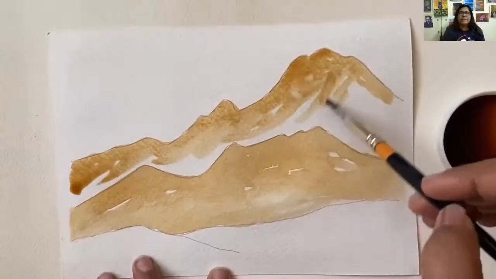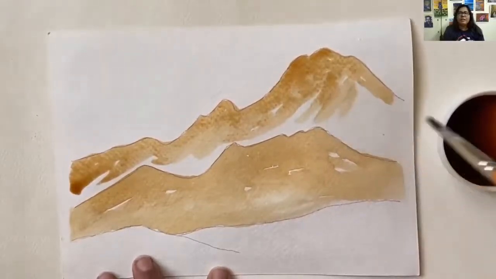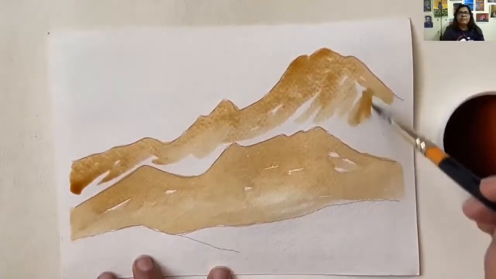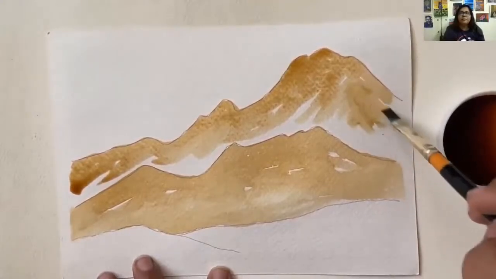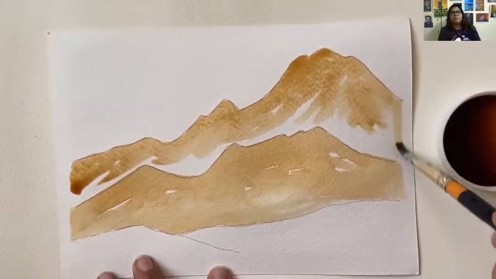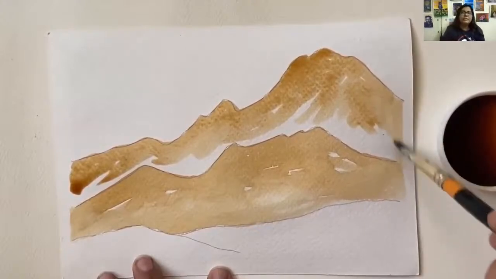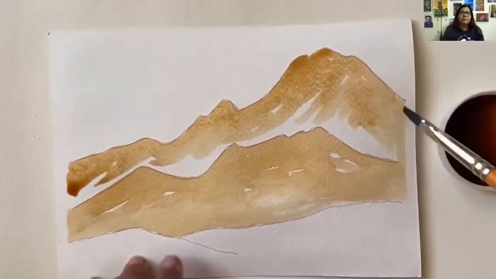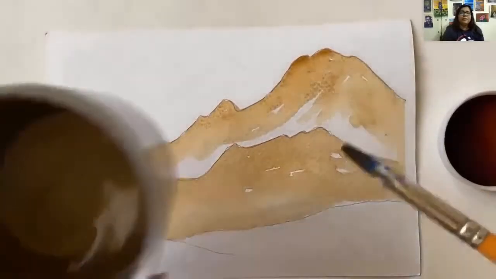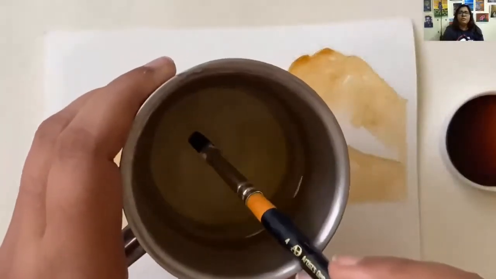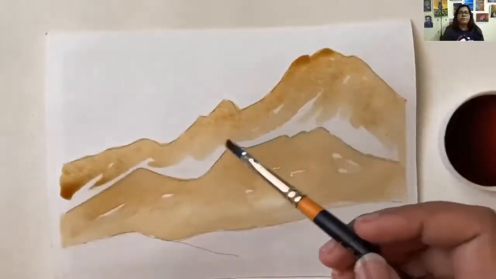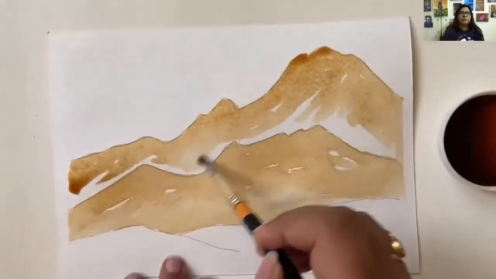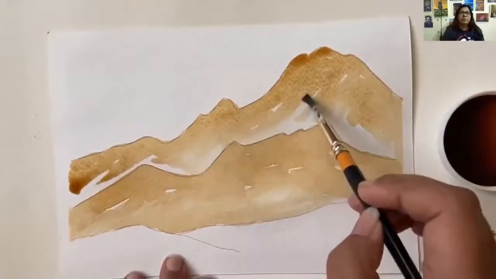Okay, again I'm leaving some white spaces, you can see. That just makes it look more natural. All right. And now, like the previous one, we will just use water to fade it off. So see, now just water. That's all.